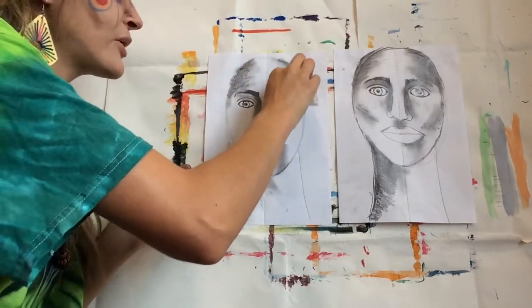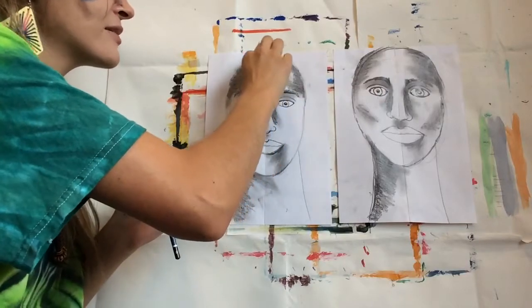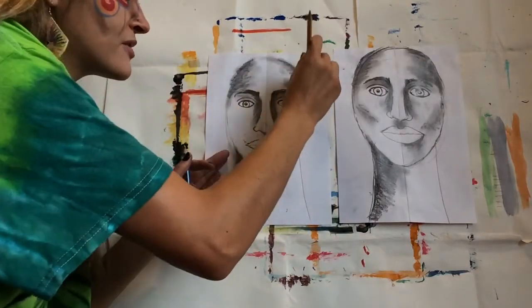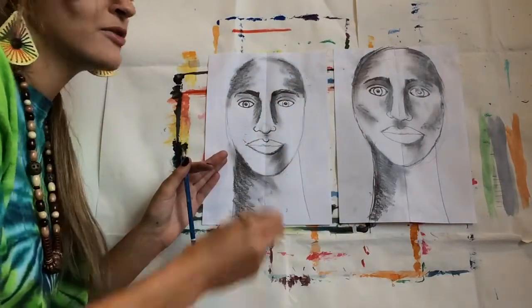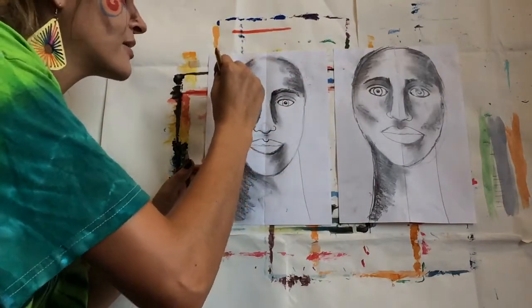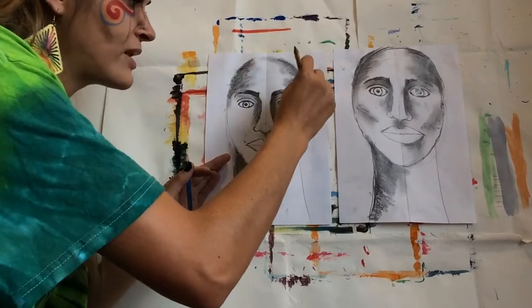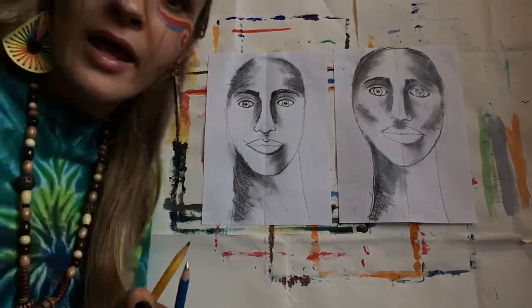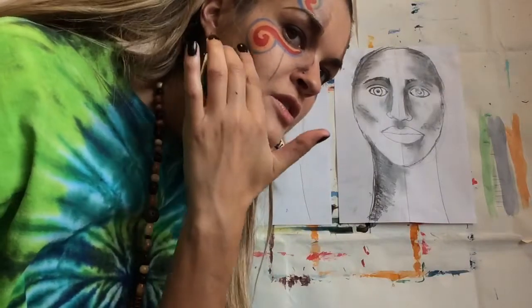And when you're blending, when you're shading, if you go a little bit outside of the lines, then you can always take your eraser and adjust a bit on the edges. So I'm just fixing up because I got a little excited while shading and my blending went outside the confines of the face. Okay, and now we have some shading on our cheeks as well.